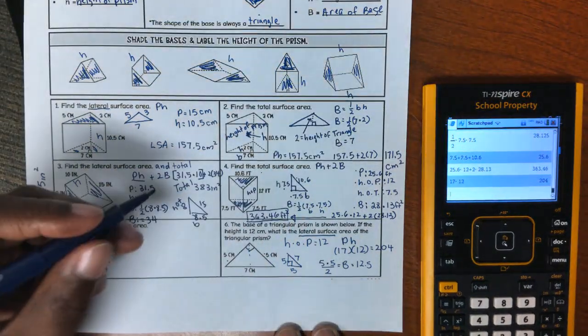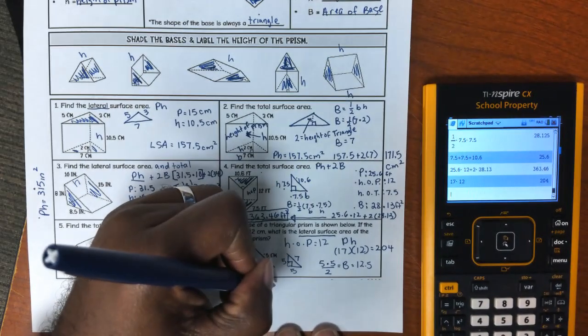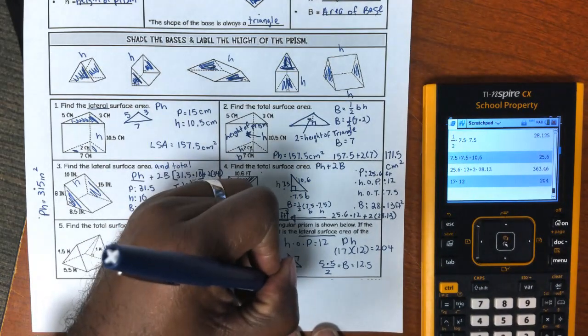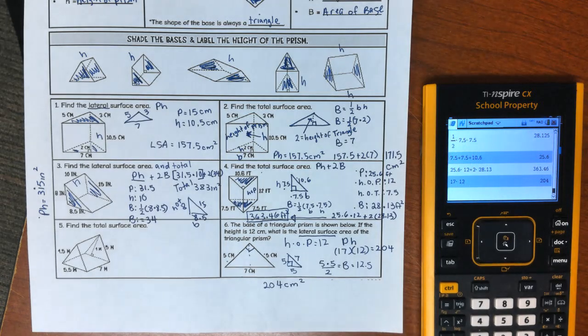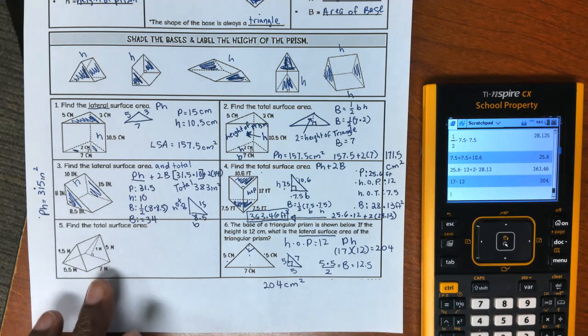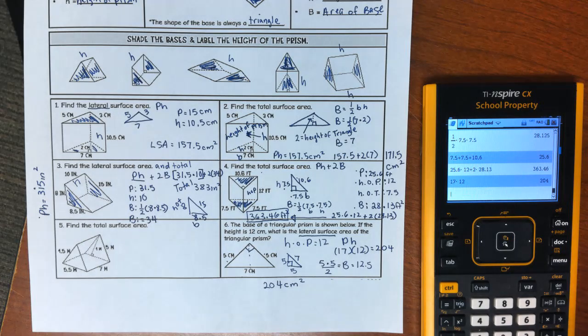So our lateral surface area is going to be 204 centimeters squared. Okay? So we can do a couple of practice problems. I'll bring my other workbook here so we can work on them. Number 5, this isn't a great example because it's kind of hard to see. So we'll work through maybe 1 or 2 of these, and hopefully that gives you a good understanding of the two.